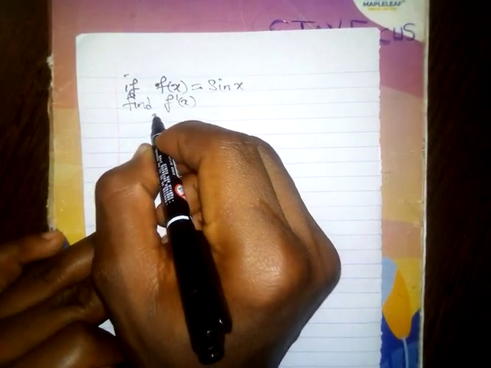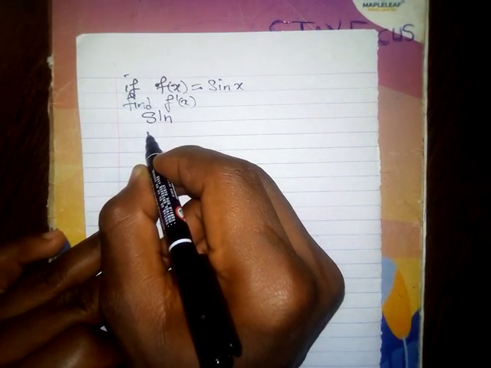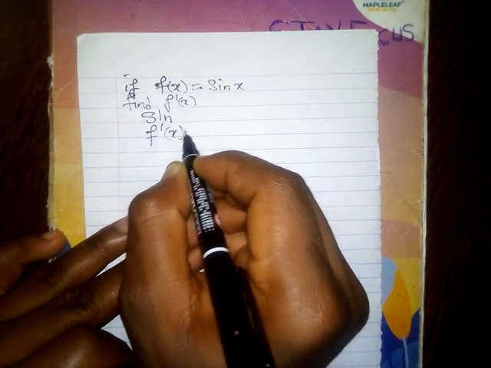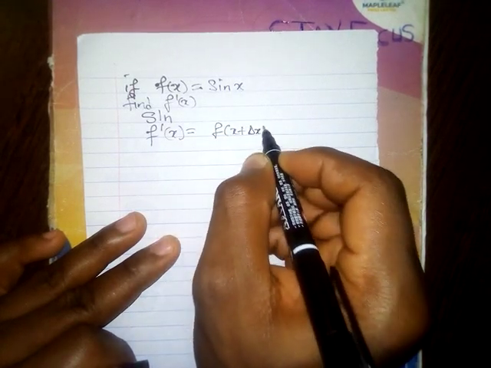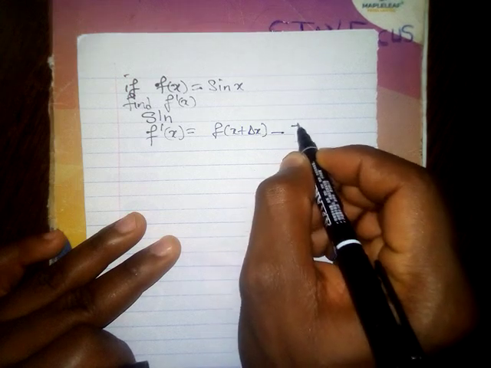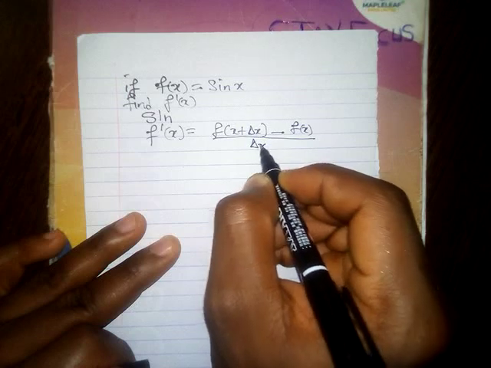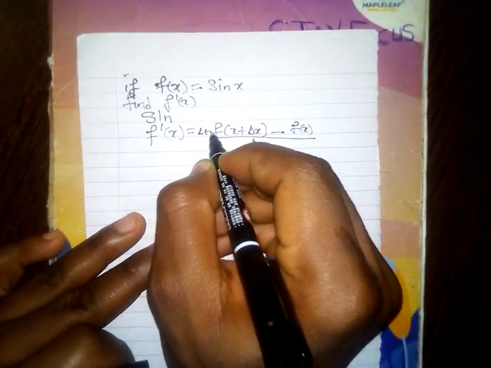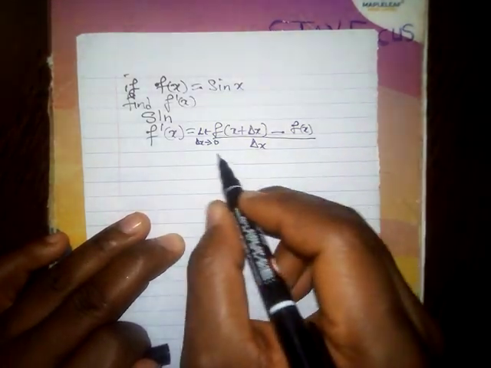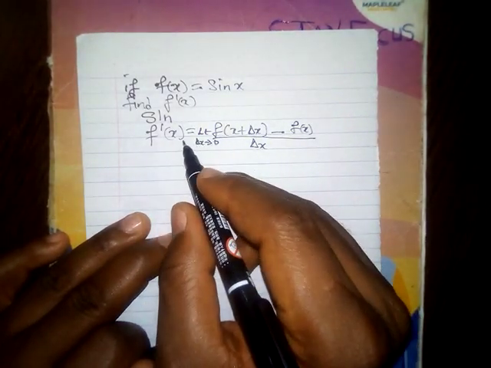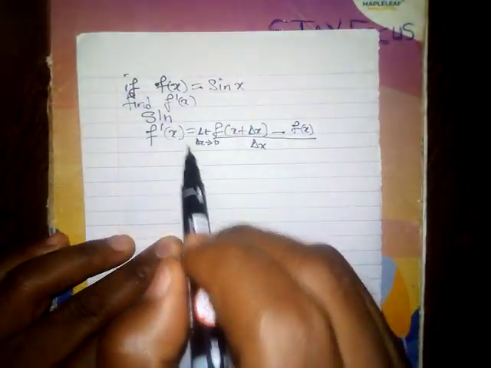Okay, solution. From our definition, f prime of x is equal to f of x plus change in x minus f of x, all over change in x. Oh, I forgot the limit as change in x approaches 0. Now this is our definition of f prime of x, and we want to use this definition to differentiate sine x.